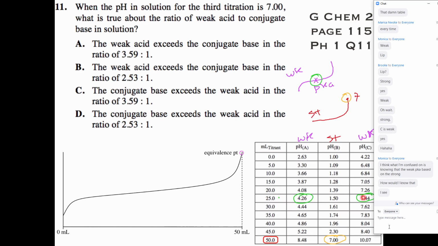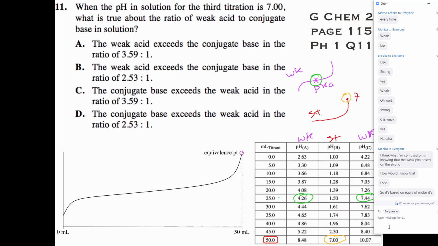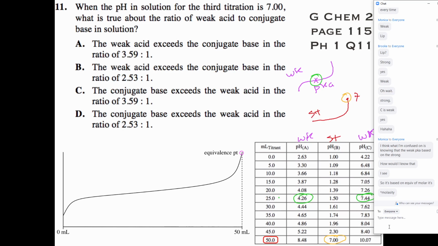25 milliliters is this and this. I'm so sorry, because yeah, there's nothing on here to know that. You had to get it from the passage. Yep, when it's half molar, half equivalence.